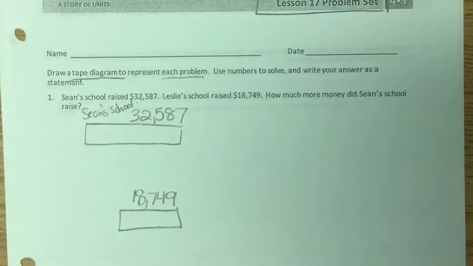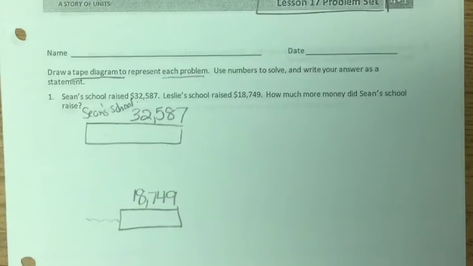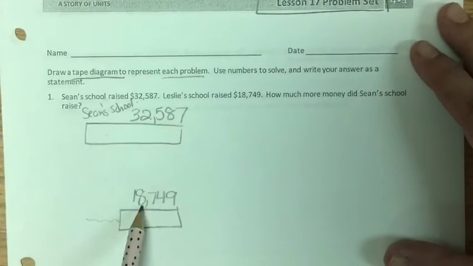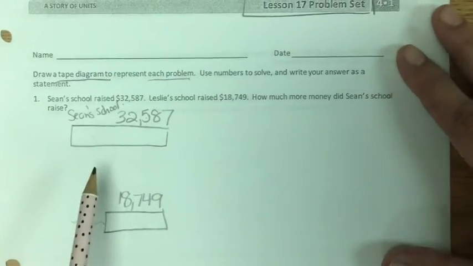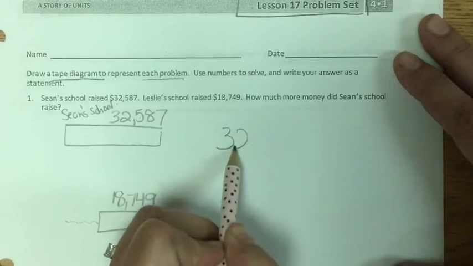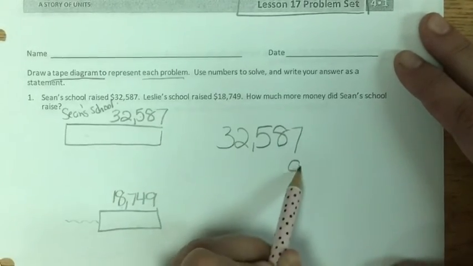Okay? Well, my question is how much more money? So I got to think, what operation is going to give me the difference between these two numbers? And to find the difference, I know that I am going to subtract.